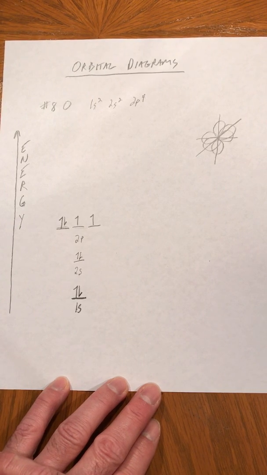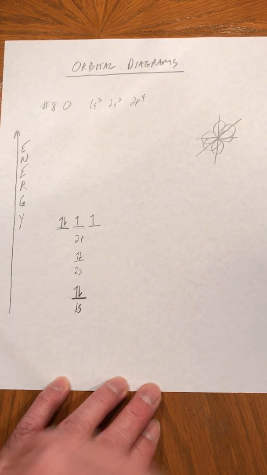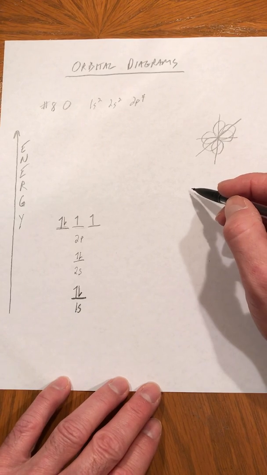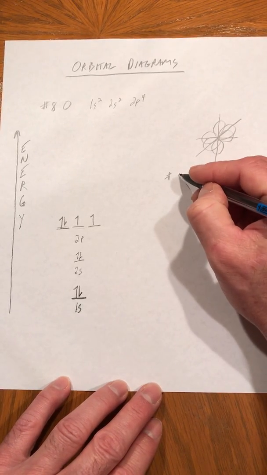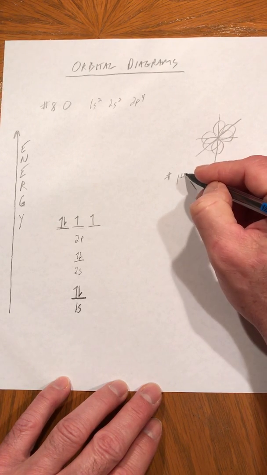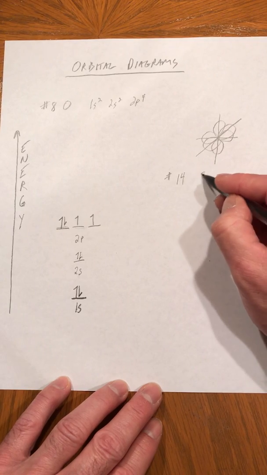All right, so if we were going to do an orbital diagram for something a little bit bigger, let's say that we do it for element number 14, which is silicon.